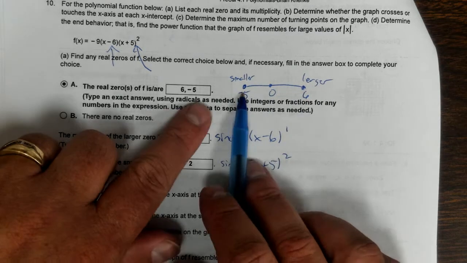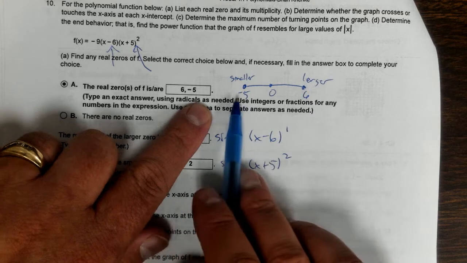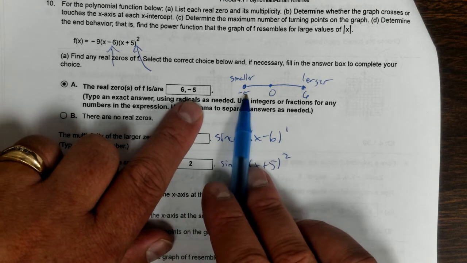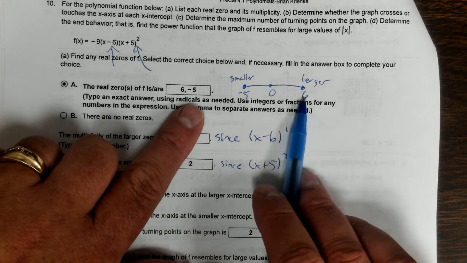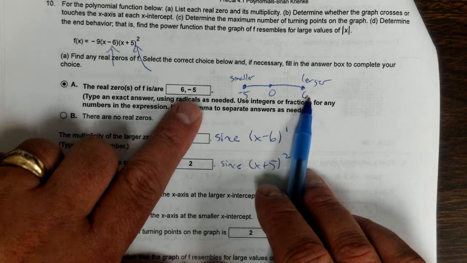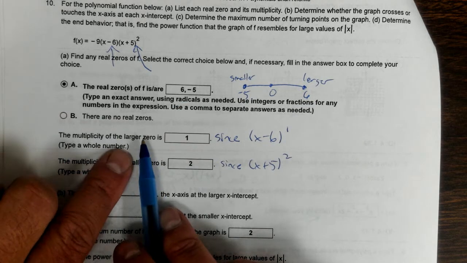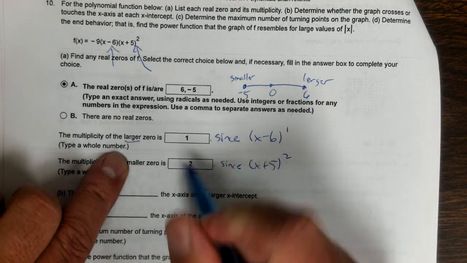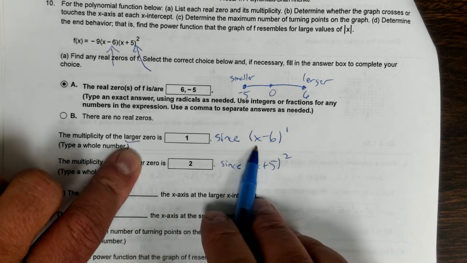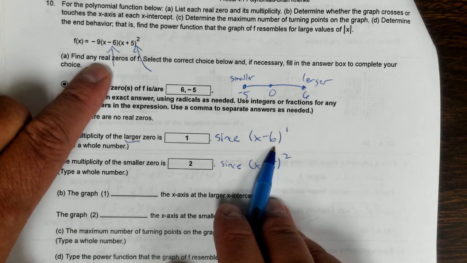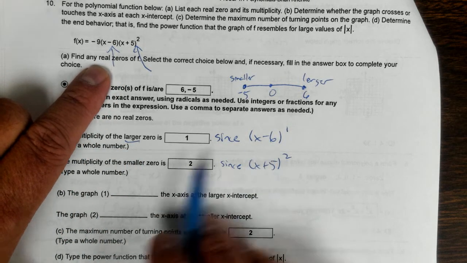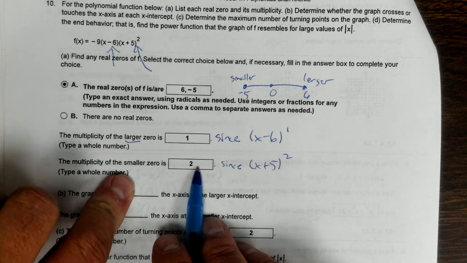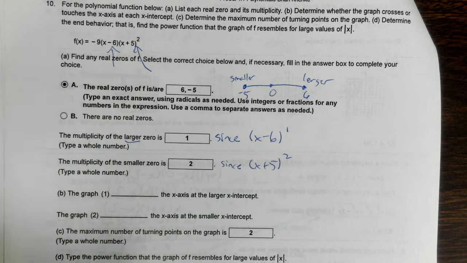I put negative 5, 0, 6. So the negative 5 would be the smaller one, and 6 would be the larger one. And it says the multiplicity of the larger is 1. And that's because it's x minus 6 to the first power. And the multiplicity of the smaller one is 2, and that's since it's x plus 5 squared.